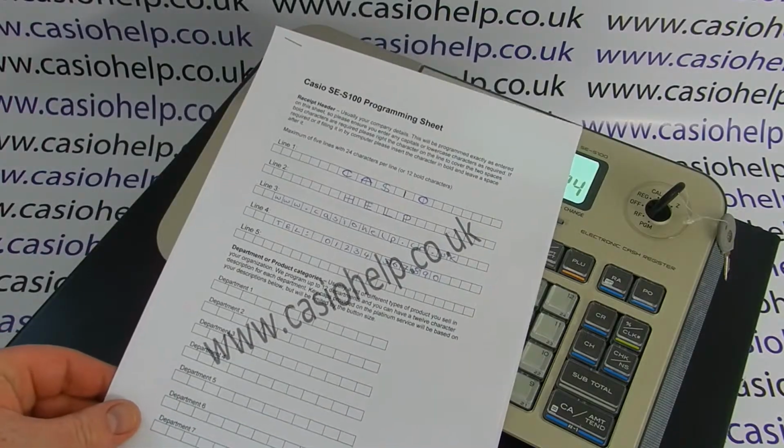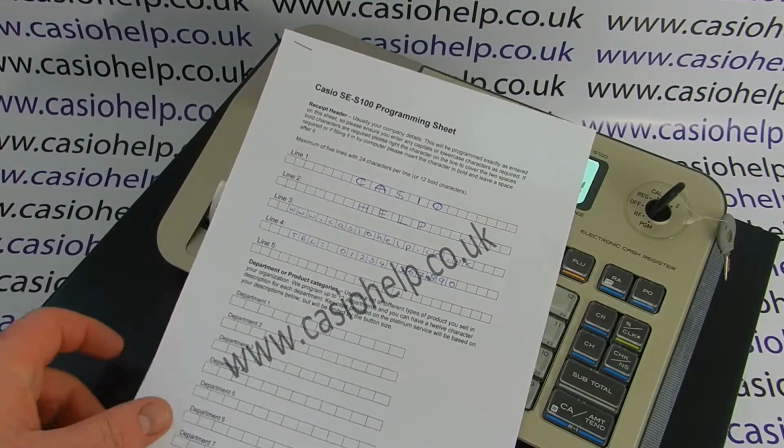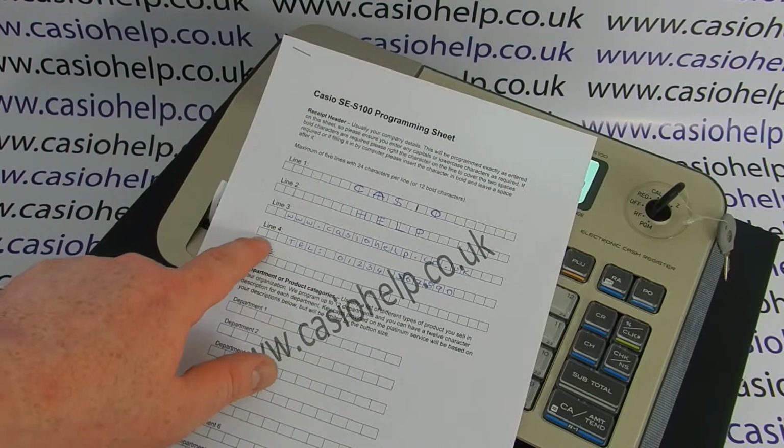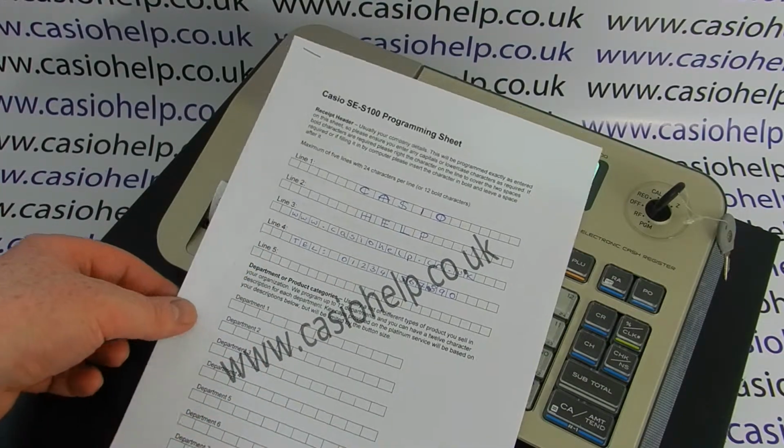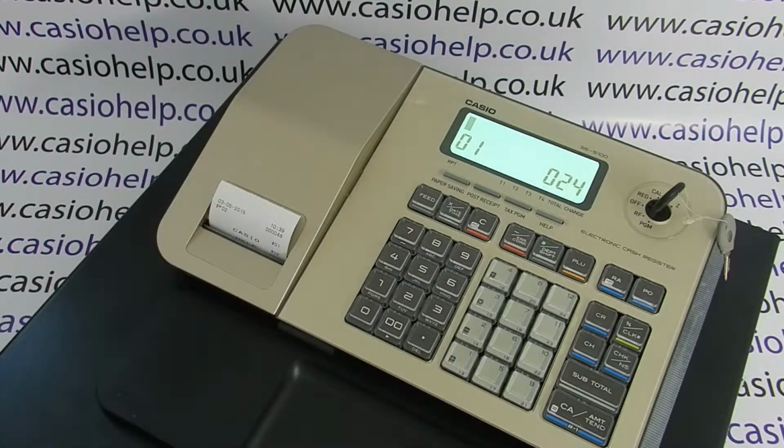Again, we refer back to our programming sheet to make it easier for ourselves. So we can see we've got the telephone number on this line, and we're going to put in 3 spaces to make it as central as possible. Obviously, if it's an odd number of letters, so this one I think has 17 and there's only 24, you can't get it exactly centred, but this is the next best.